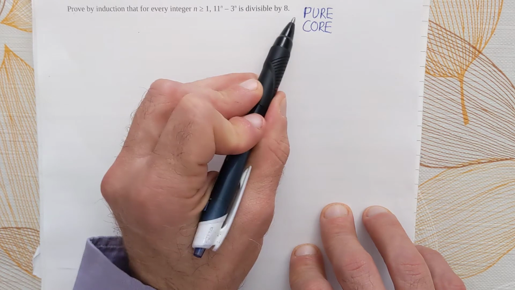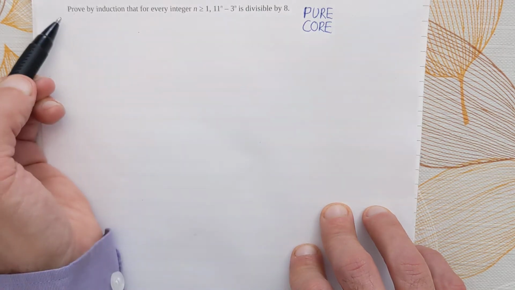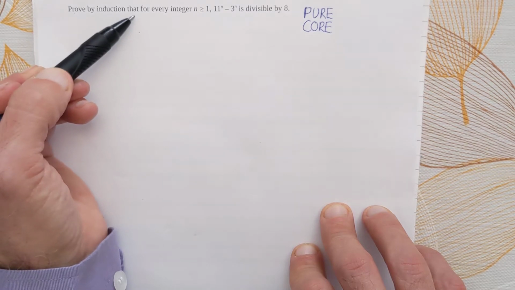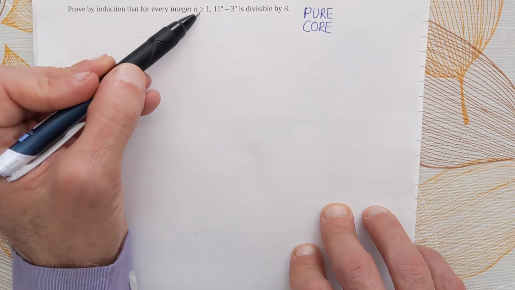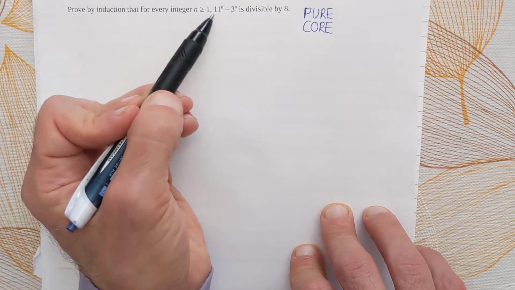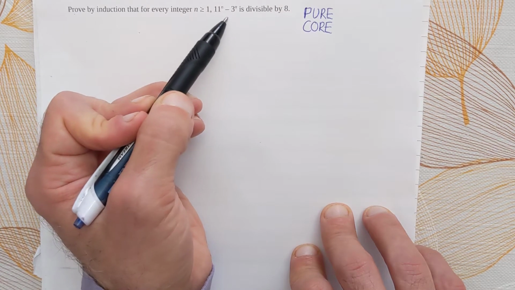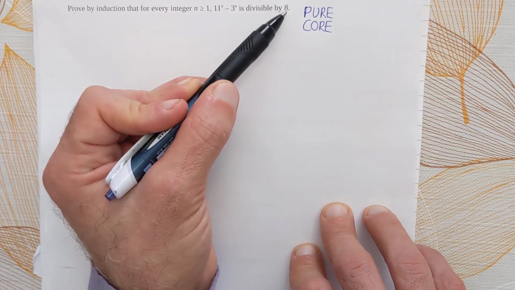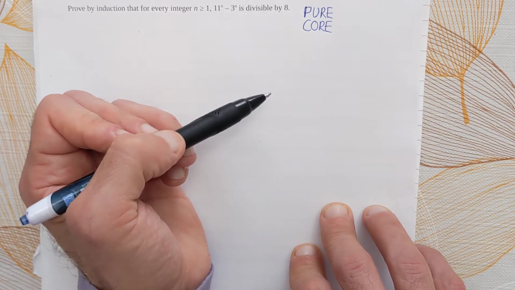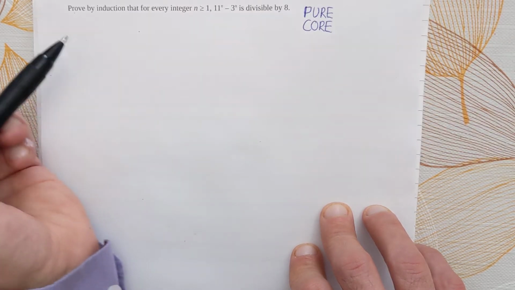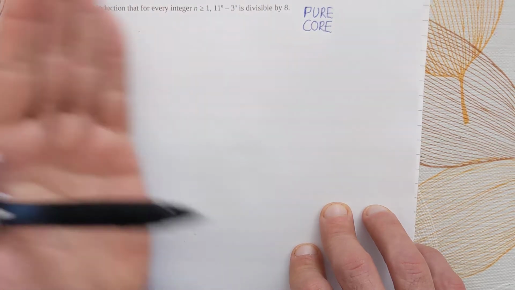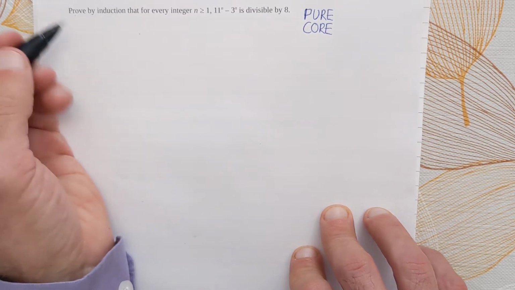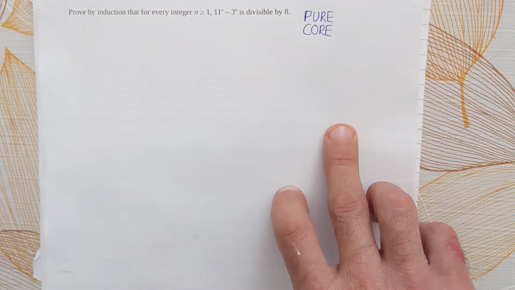I will just answer the question for you, which says, prove by induction that for every integer n greater than or equal to 1, 11 to the power of n minus 3 to the power of n is divisible by 8. You're quite welcome to pause the video, prove it yourself, and then compare your solution with the model answer. Okay, so I will continue.